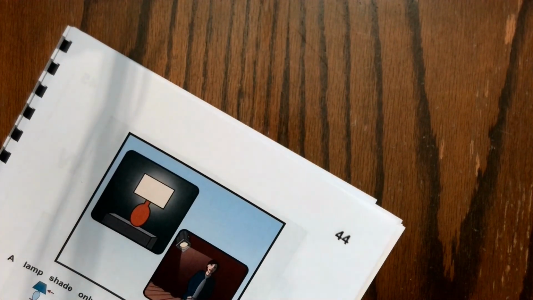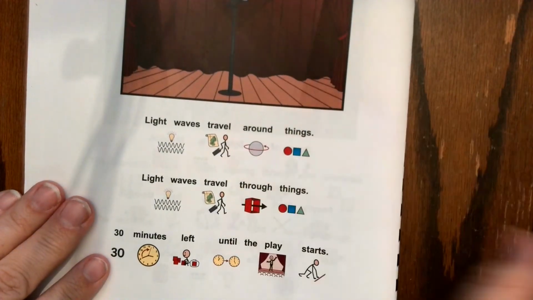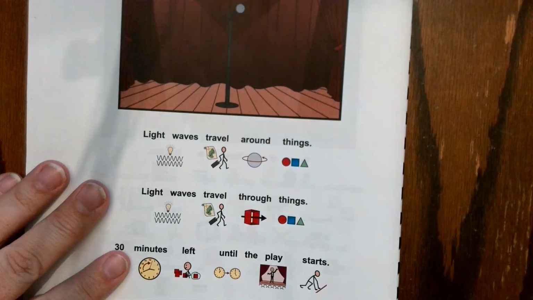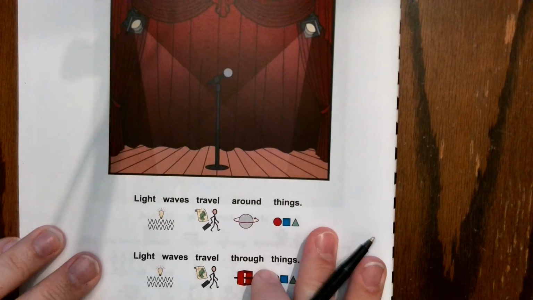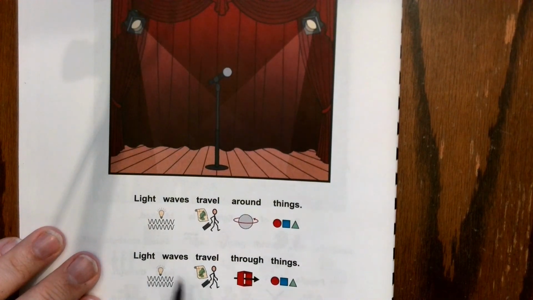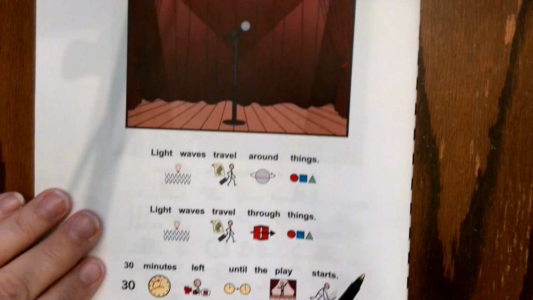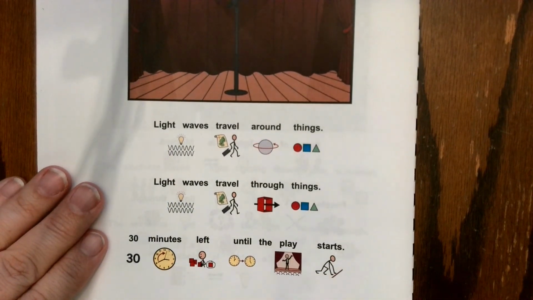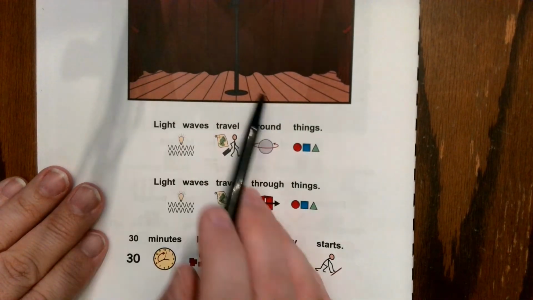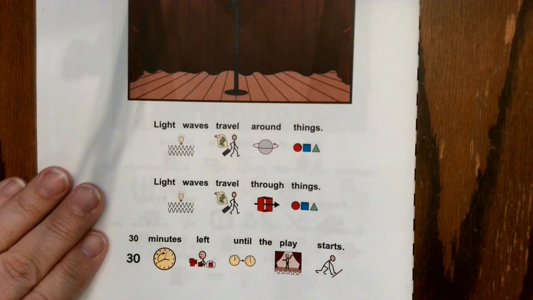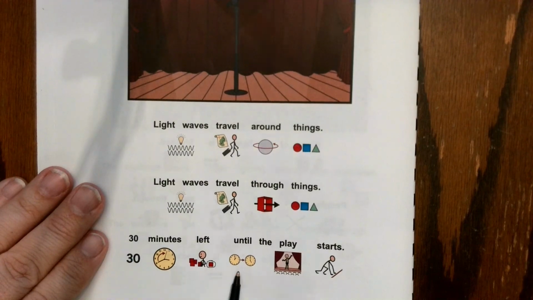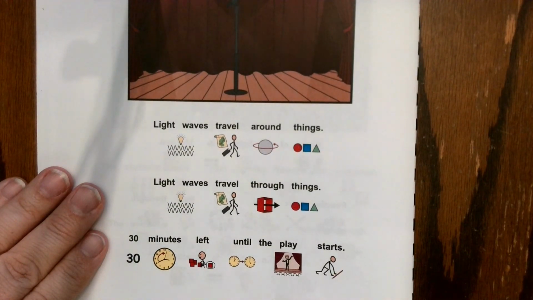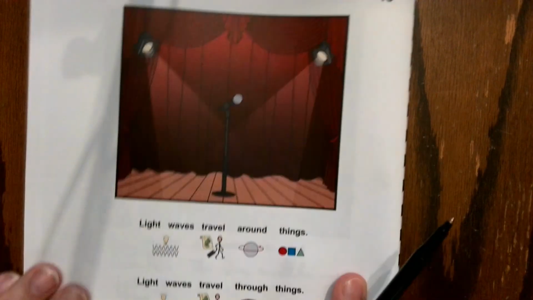We'll go from 44 to 45. Light waves travel around things. Light waves travel through things. Those are two things that we learned, didn't we? Light waves travel around things, and light waves travel through things, but not all things. There are 30 minutes left until the play starts. Do you think they have their lights all ready?